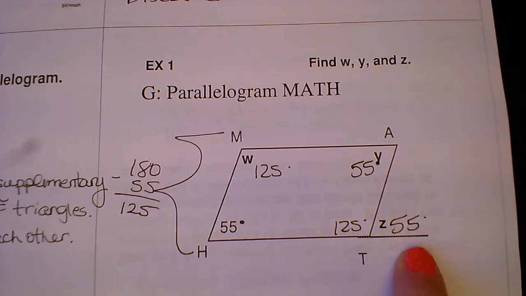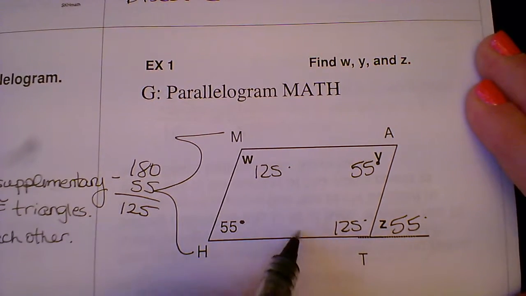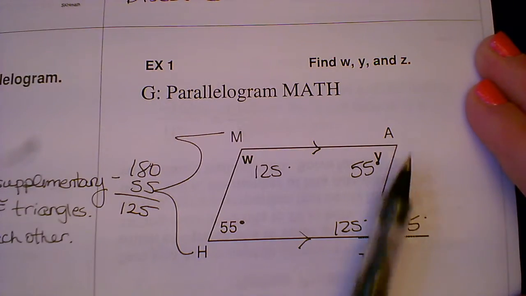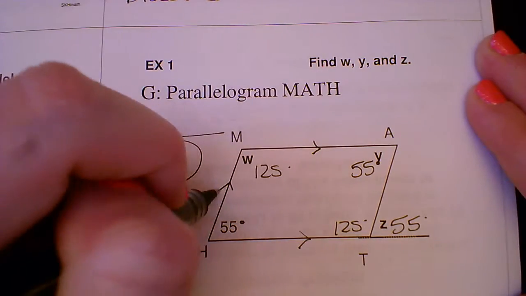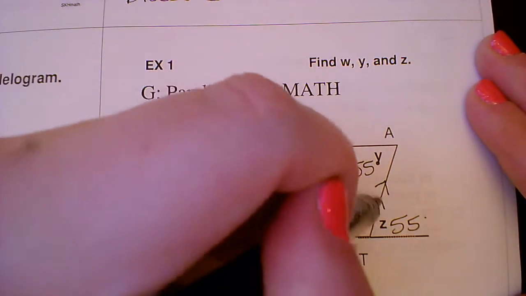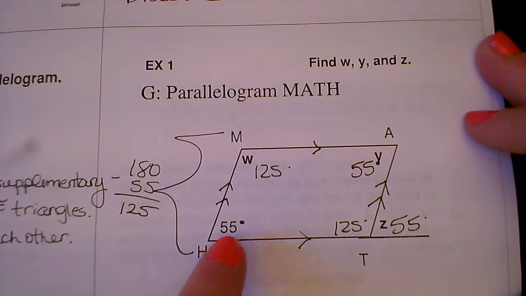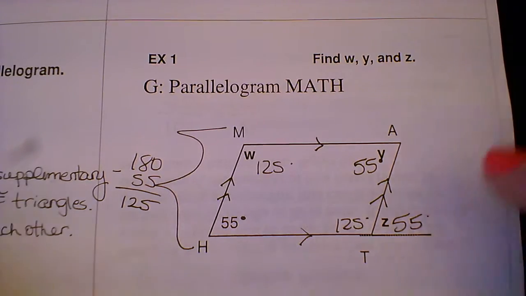You could have gotten this angle Z by noticing that these lines right here are parallel because it's a parallelogram, which makes this a transversal, so those are alternate interior angles. Also, because these lines are parallel, we have this set and this transversal, which makes angle H and angle Z corresponding angles. So we have all those properties from previous material that we've talked about before.